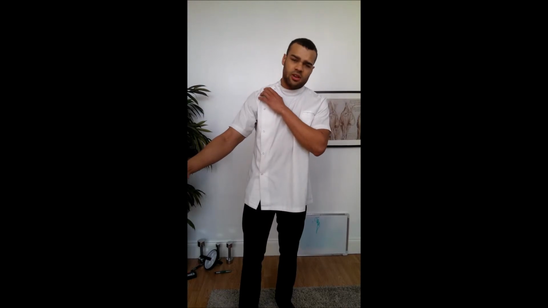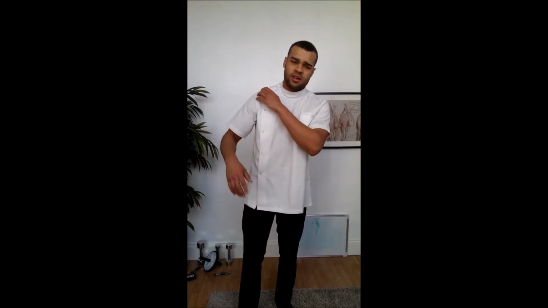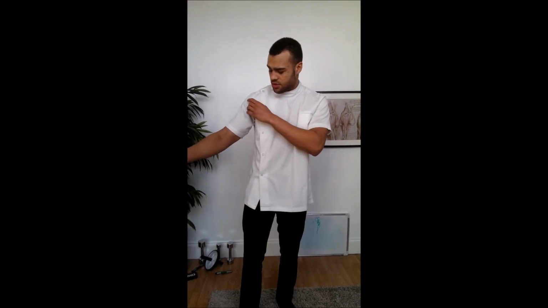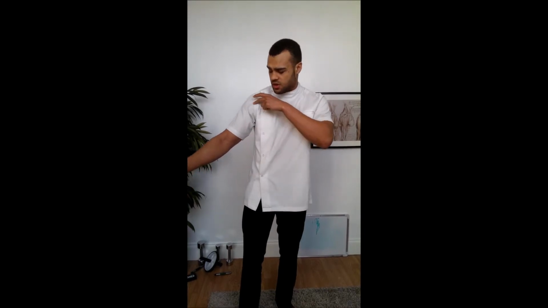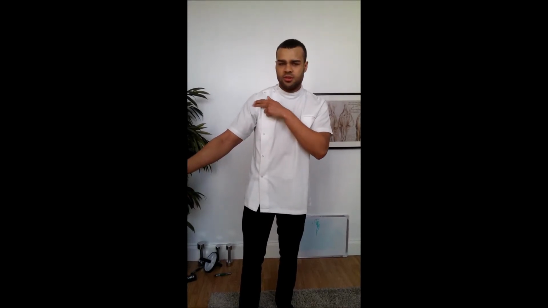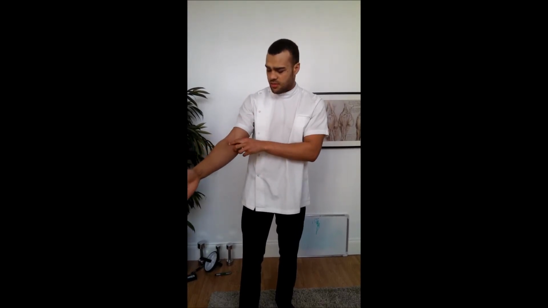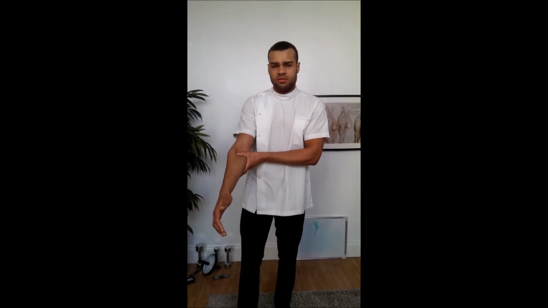Then we have the long head attached into the supraglenoid tubercle, which is basically just the top of the shoulder. Travels between the two tubercles, which are bony processes of the humerus, under a transverse ligament, then goes into the lateral belly, then feeds into the fascia surrounding the ulna and the radius on the radial tubercle.